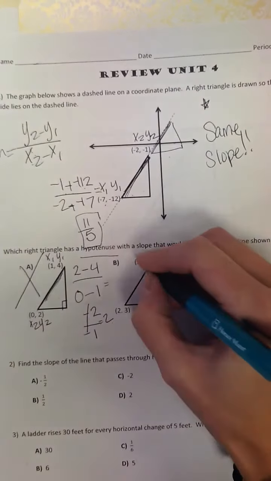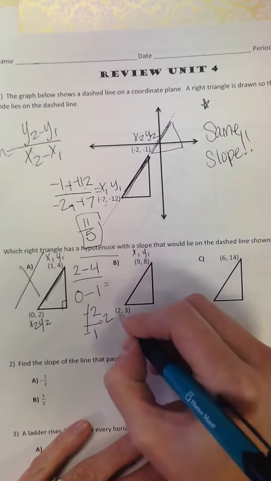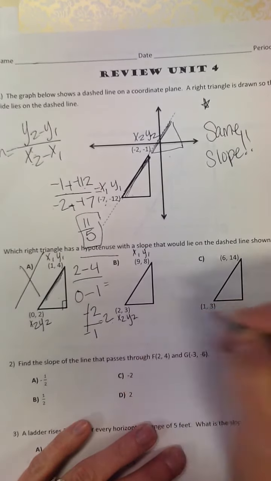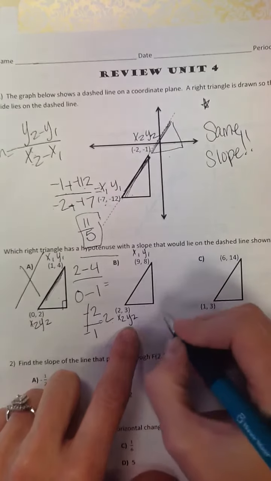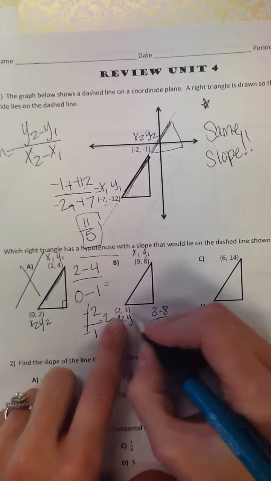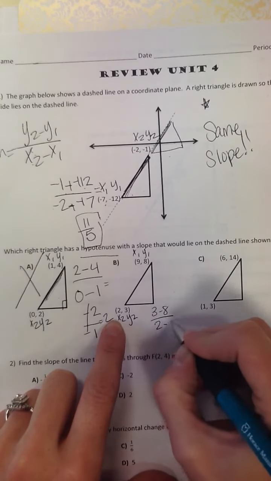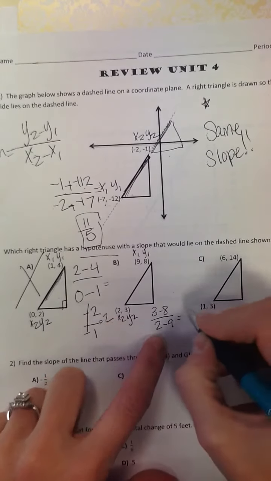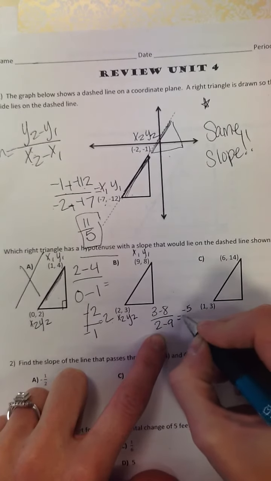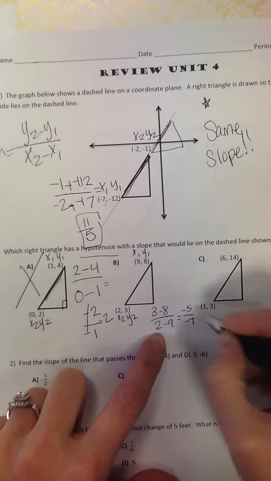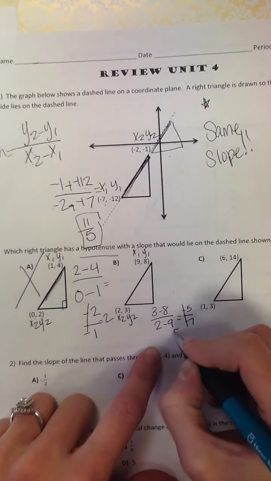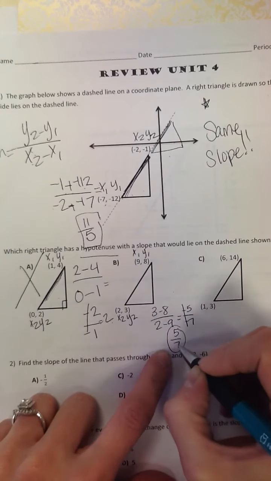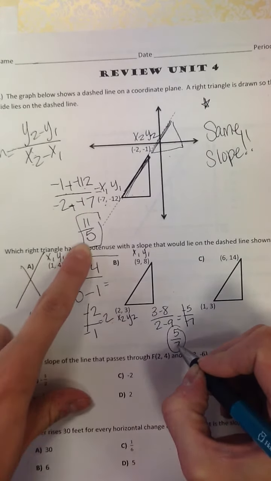And again, x1, y1, x2, y2. So I'll have 3 minus 8 over 2 minus 9, which is going to give me -5 over -7. My negatives cancel out, but that still just leaves me with 5 over 7. Not the same slope.